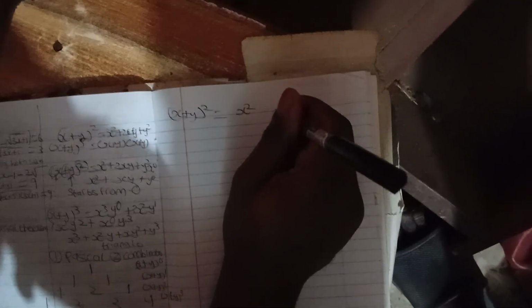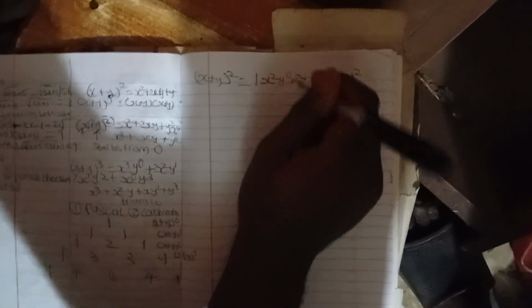So when you do this, x squared, that I taught you, the reducing and increasing, the next one will be xy. This one will be reducing the power here, this one will be increasing. This one y raised to power 0, then this one will be y squared. But what is the coefficient? What do we have here? 1, 2, 1. So I'll put 1, I'll put 2, then I'll put 1. So that is why this one is x squared plus 2xy plus y squared.